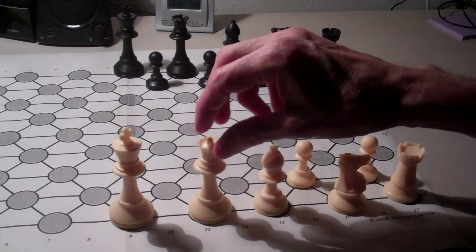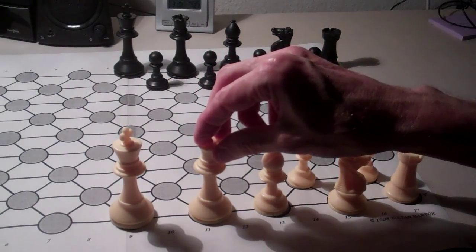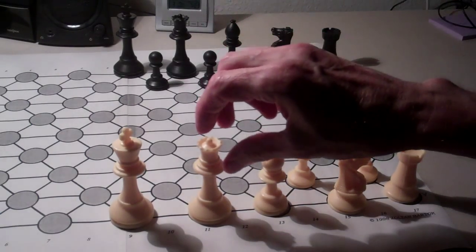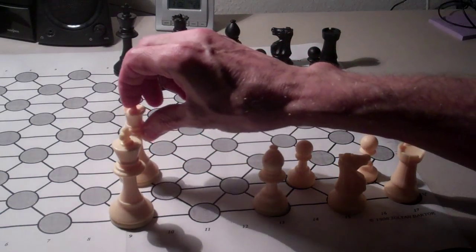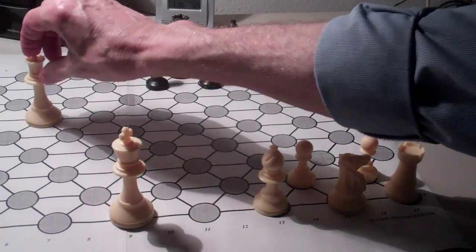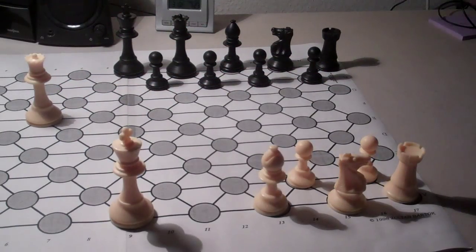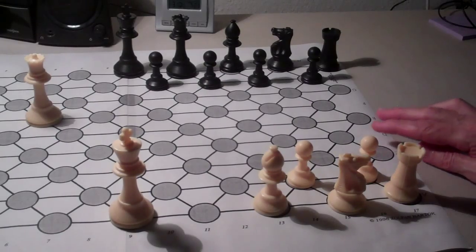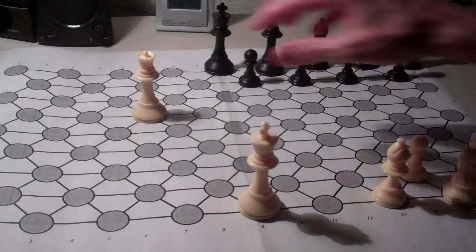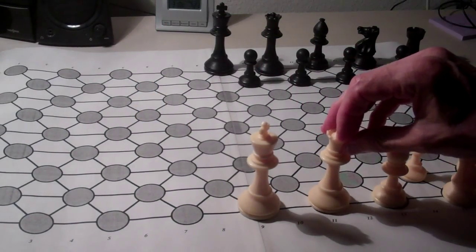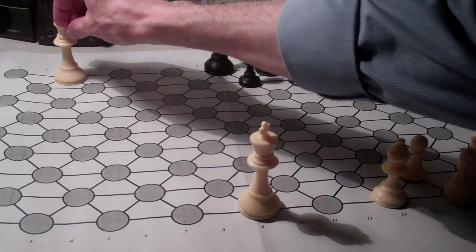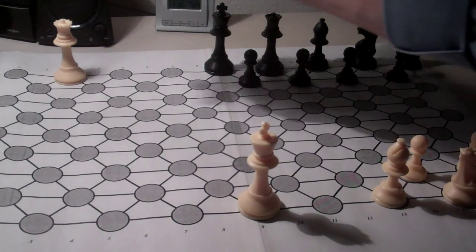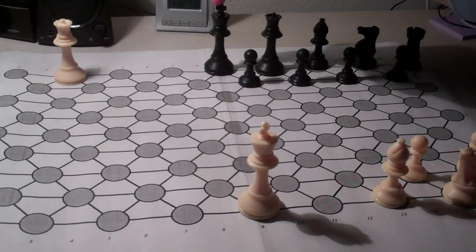Now, for example, attacking the king with the queen from this position, the white queen could move here and attack the king on that diagonal, or the white queen could move all the way to the last rank, and then it would attack the king horizontally.